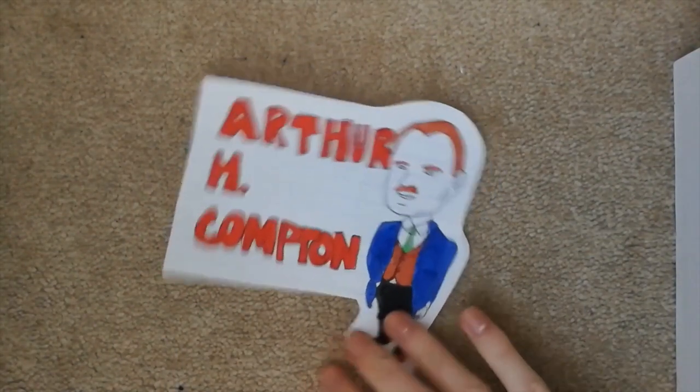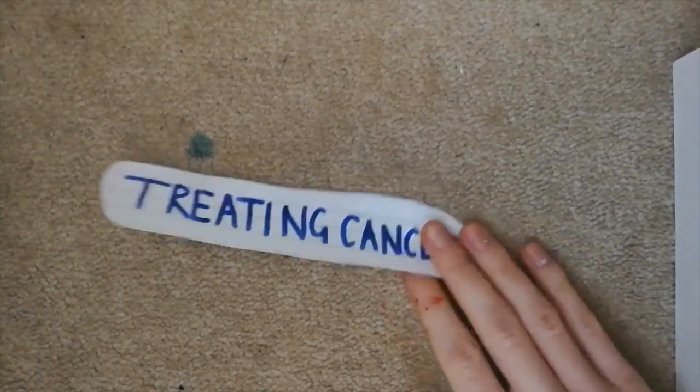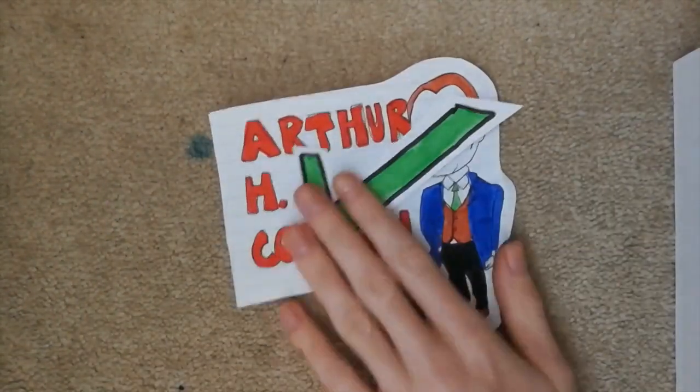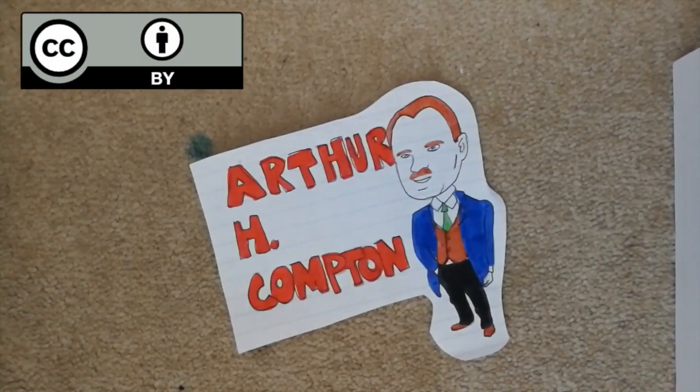So if Arthur H. Compton had never discovered Compton scattering, we would never have to derive long, complicated expressions in second-year physics, but we also wouldn't have a way of treating cancer. So well done, Arthur. Our short-term pain is others' much more rewarding gain.